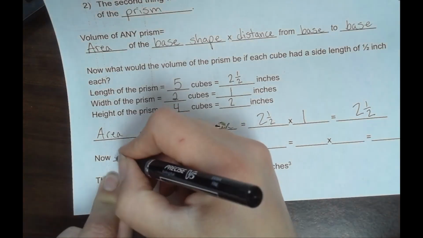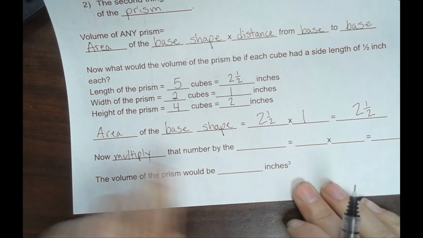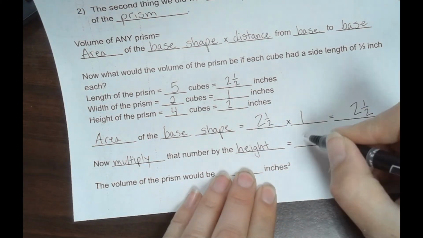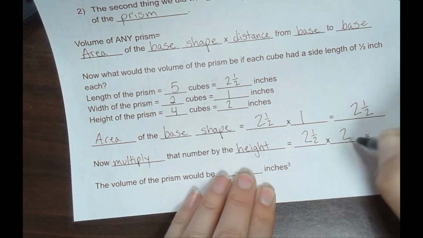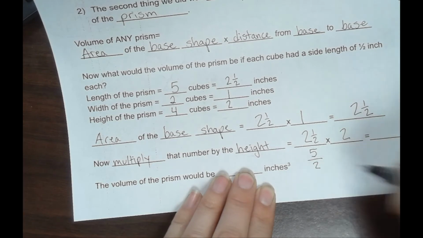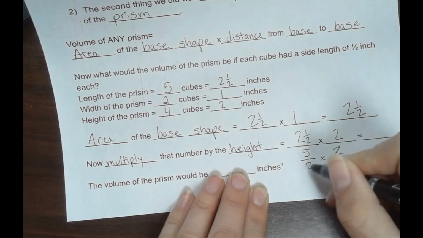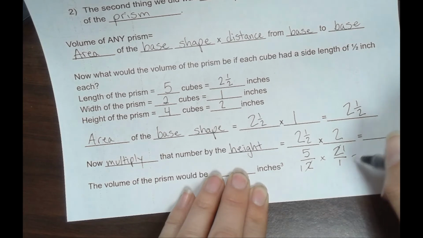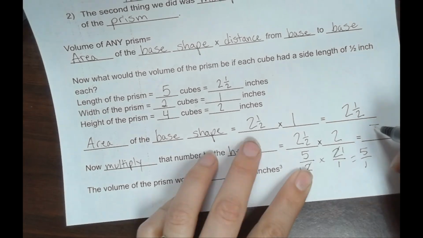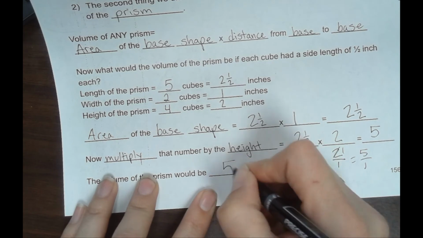Now we're going to multiply that number by the height from base to base. And the height was 2 inches total. So I'm going to do 2.5 times 2. To make that easier, I'm going to write this as an improper fraction, times this as an improper fraction. Cross cancel here, gives me 1 and 1. That gives me a total of 5/1, or 2.5 times 2, which is 5. So the volume of this prism would be 5 inches cubed.